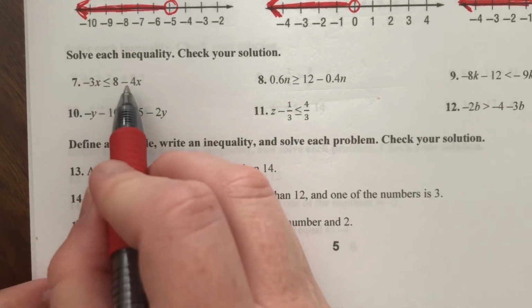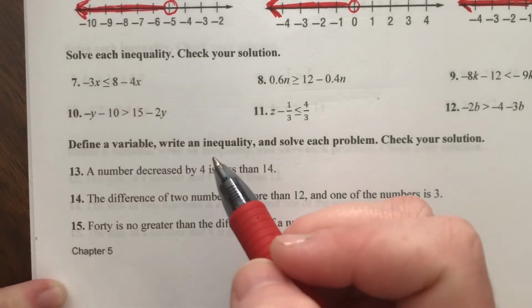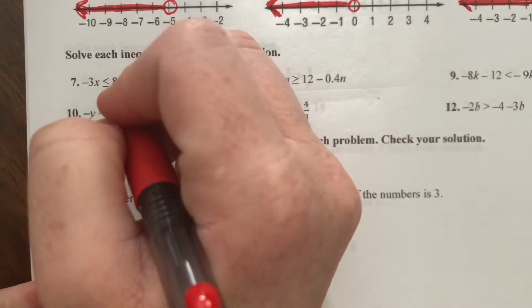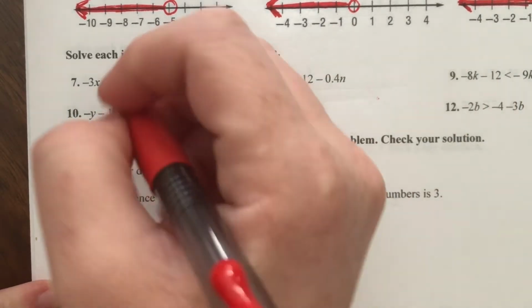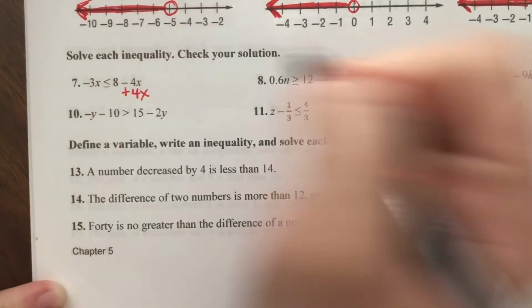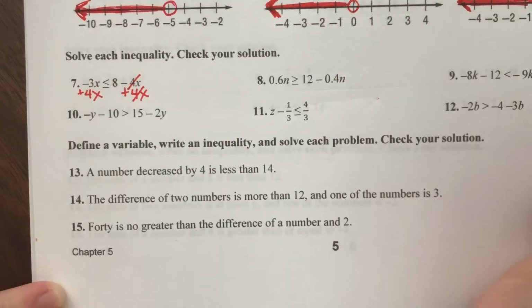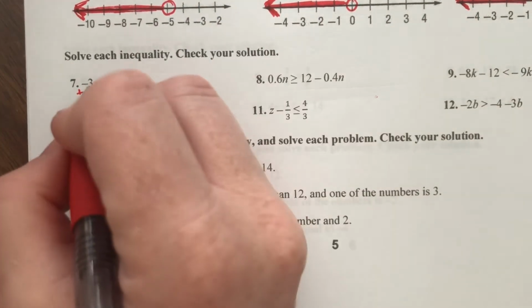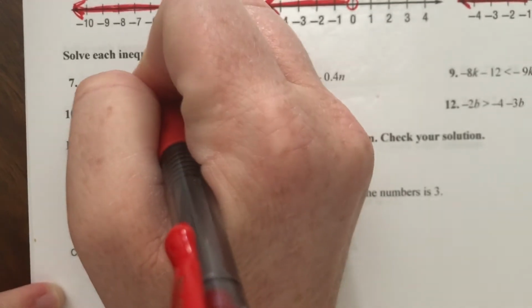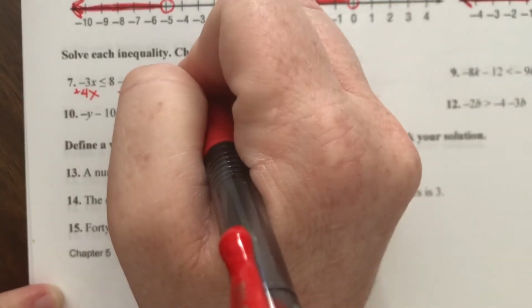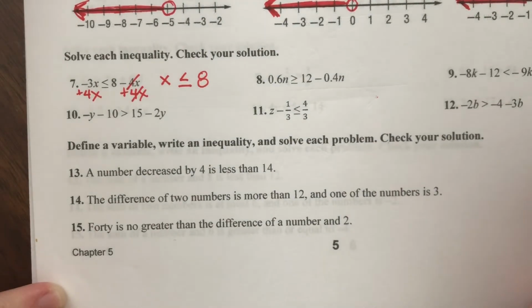So what's smaller, negative 4x or negative 3x? Negative 4x. When it's negative, the bigger number's actually less, right? Negative 4x. So we're going to add 4x here, and I got to do the same thing over here, and these cancel. So I'm going to rewrite this over here. Negative 3x plus 4x is just positive x, less than or equal to 8. And I'm done. That's my solution.